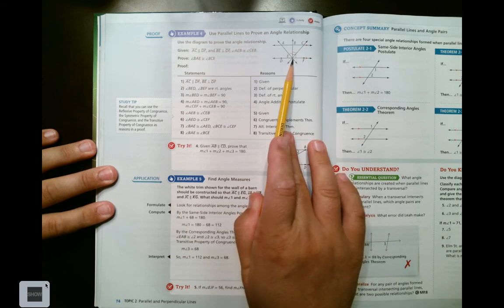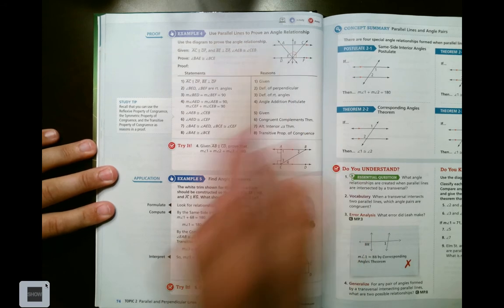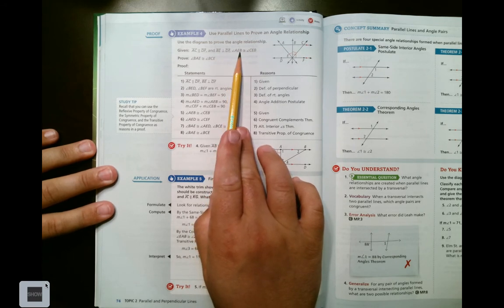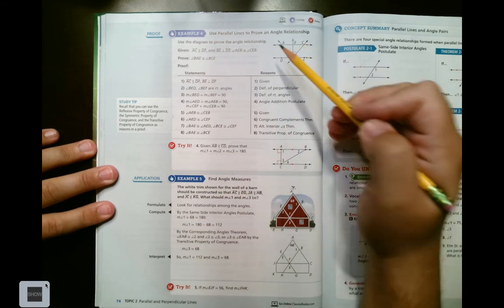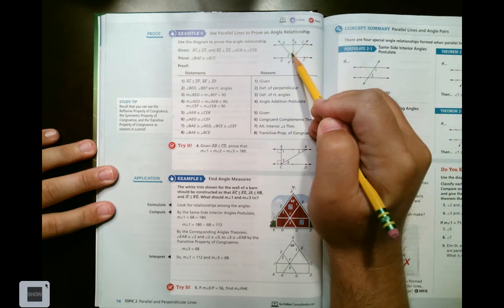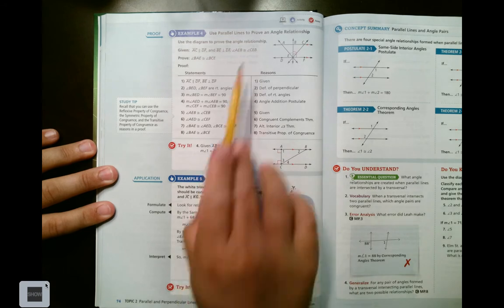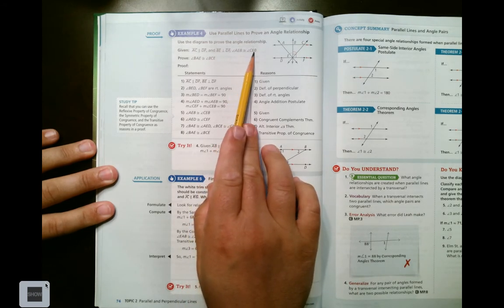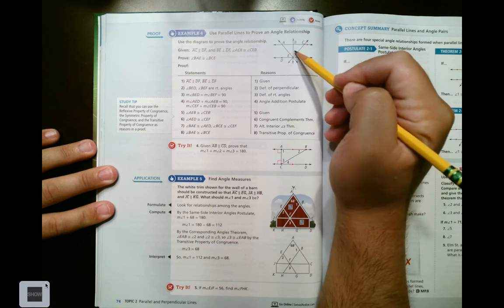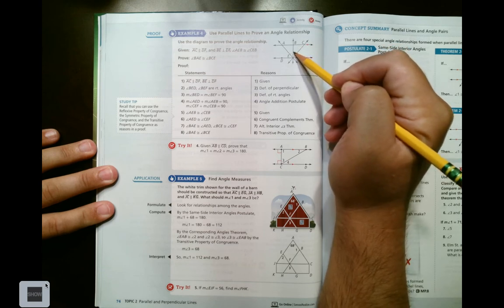So you know that that line is perpendicular. It's coming straight off of DF. And then they're also giving you that angle AEB, so that's talking about this angle right here, is congruent to angle CEB. So CEB, that's talking about this angle right here.